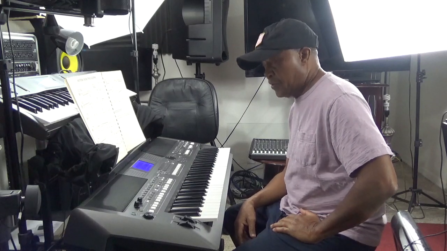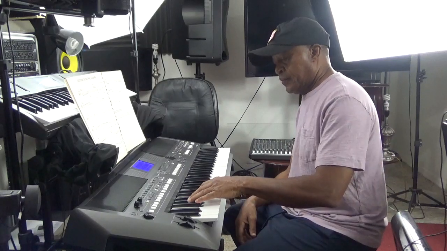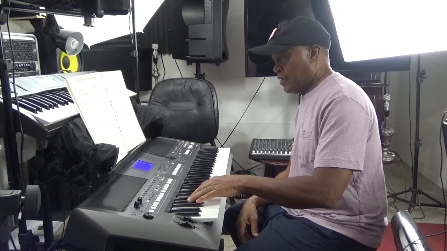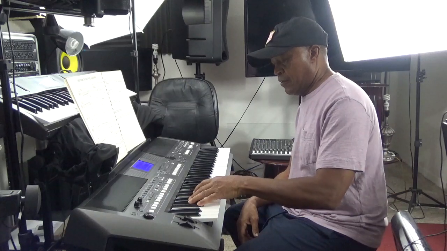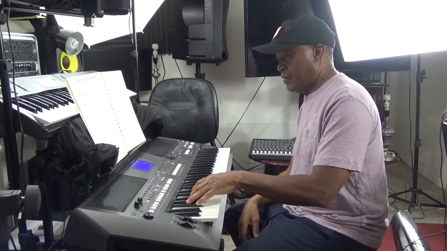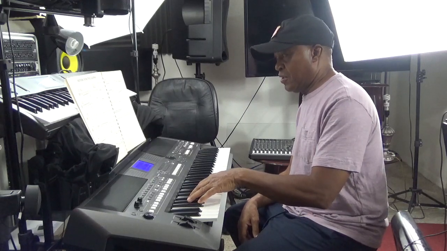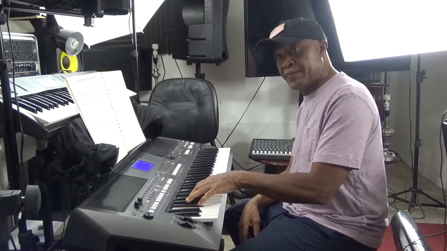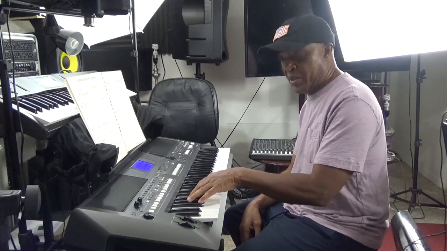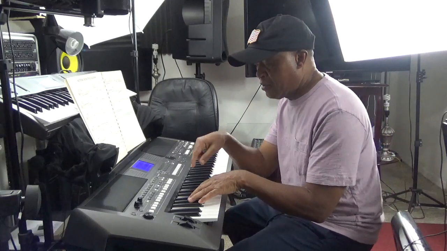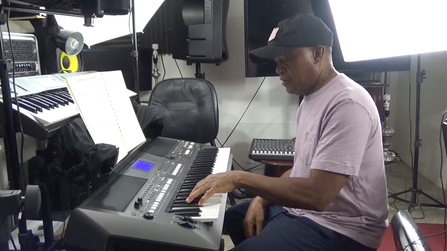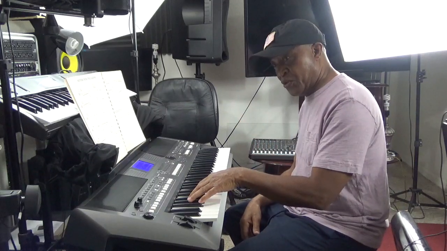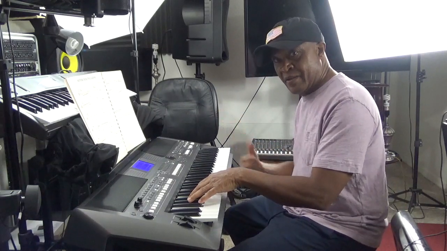So that's my advice. Let me look at this chord here. See, this chord is actually a D9 right there, D dominant 9. I can play it because I can see the notes, the keys. But on the guitar, it's a little difficult to find those notes right away.